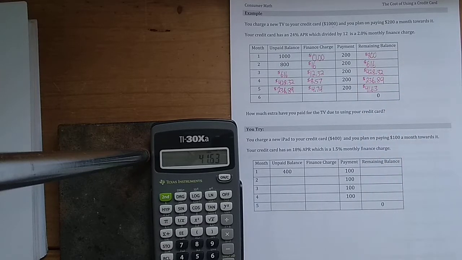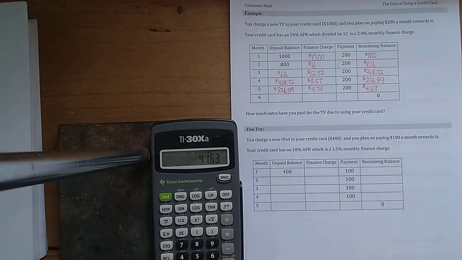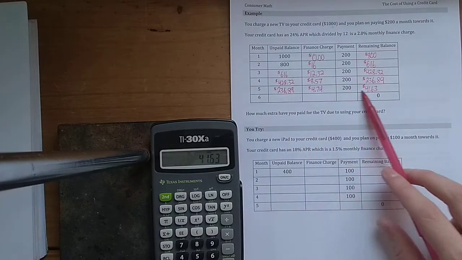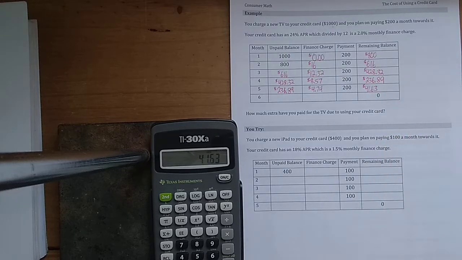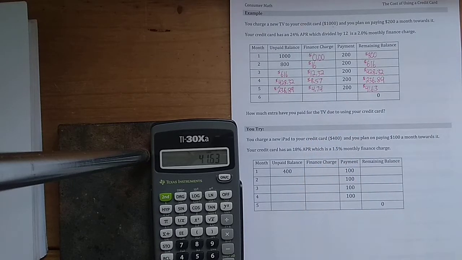Remember, we said at the beginning, if you bought a $1,000 TV and you made monthly payments of $200 on it, you would think that would be paid off after 5 months. But look, at the end of 5 months, you still have $41.63 left to pay off. And that's not even counting the finance charge you still have. Okay? So you have to think about these finance charges when you make these sorts of payments.